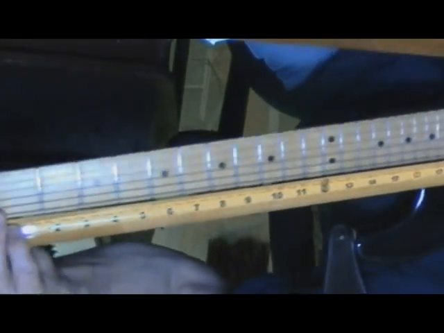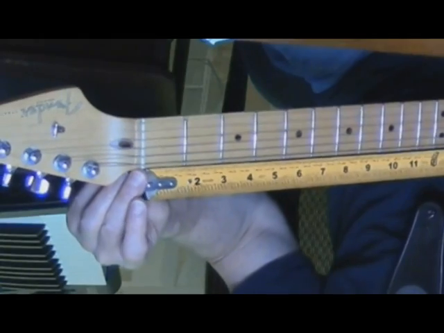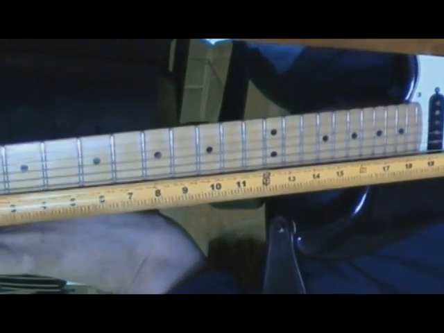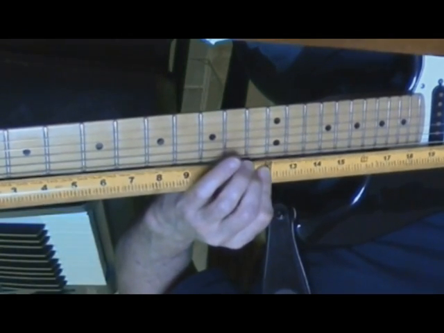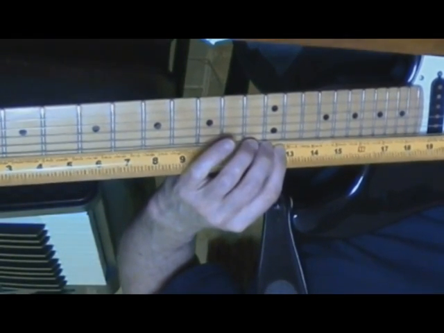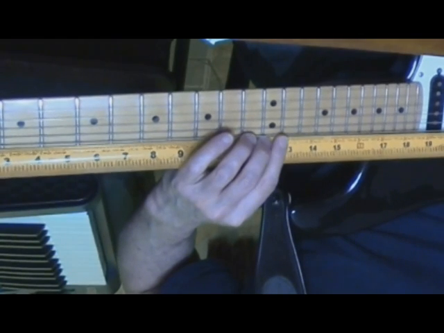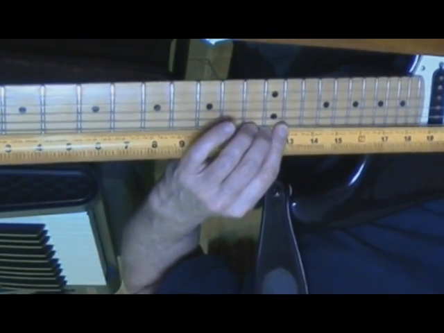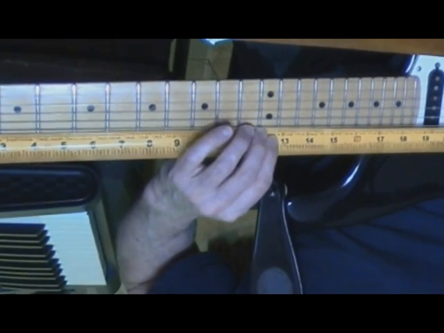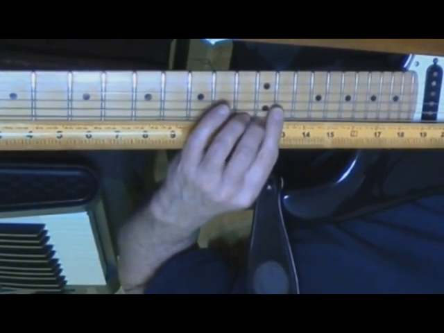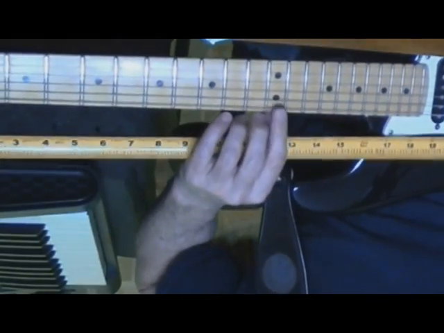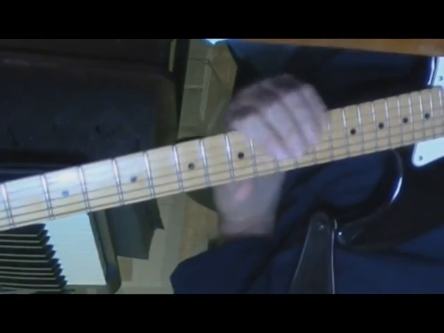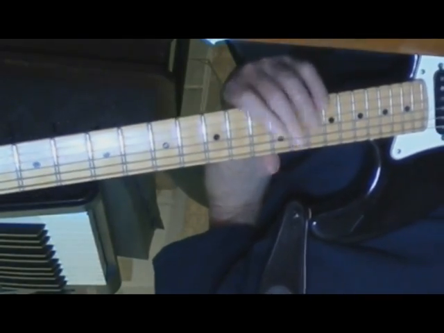There's the nut, so we're measuring from here. We want to go to 12 3/4, which is half of 25.5. Half of 25.5 is 12.75, which is 12 3/4. And it lands exactly on this fret right here. You can see the double dots. That's the fret, and that, of course, is the 12th fret. There it is.